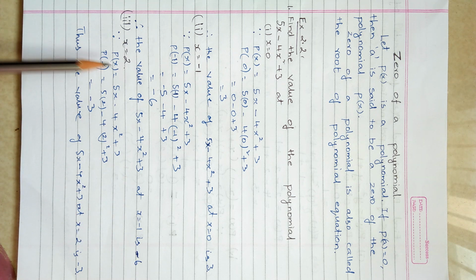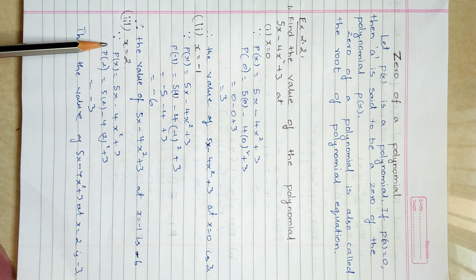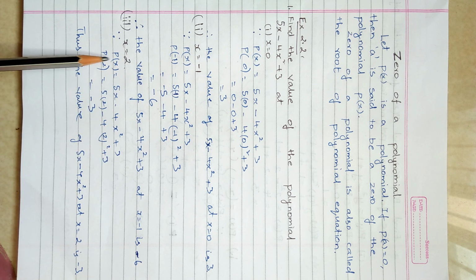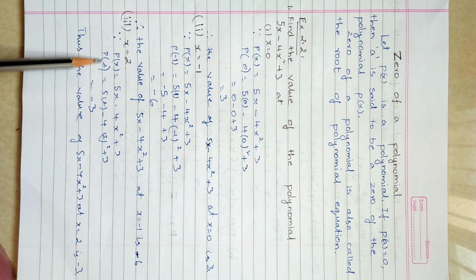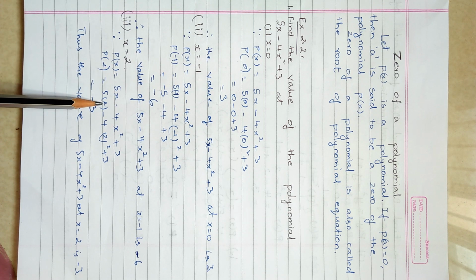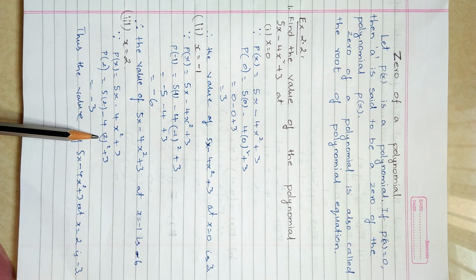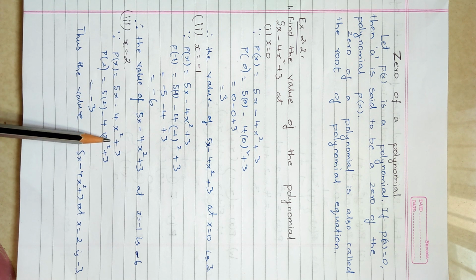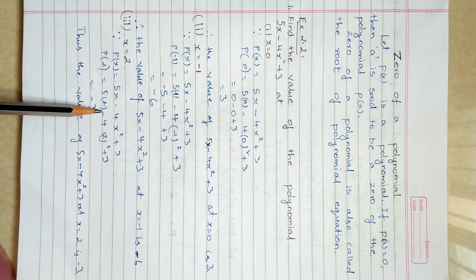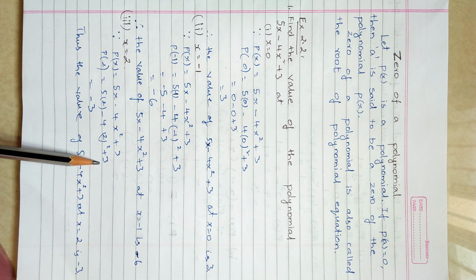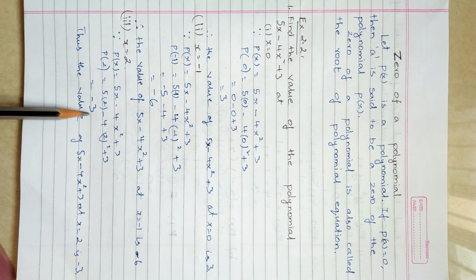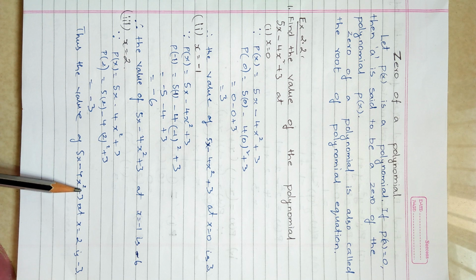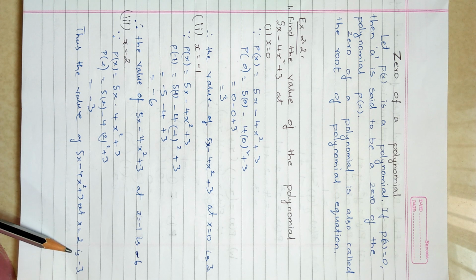And the last one, when x is equal to 2, the same procedure. P of x is given as 5x minus 4x squared plus 3. Instead of x, substitute 2, that is p of 2 is equal to 5 into 2 minus 4 into 2 the whole squared plus 3. Simplify: 5 2s are 10, 2 2s are 4, 4 4s are 16, then 10 minus 16 plus 3. When we simplify that, it is equal to minus 3. Thus, the value of 5x minus 4x squared plus 3 at x equals 2 is minus 3.